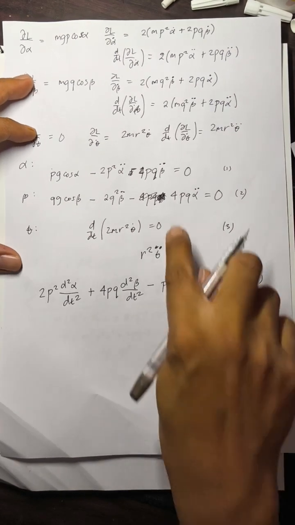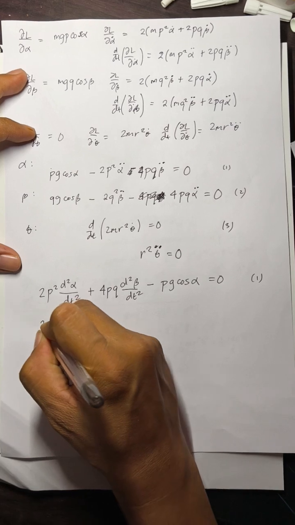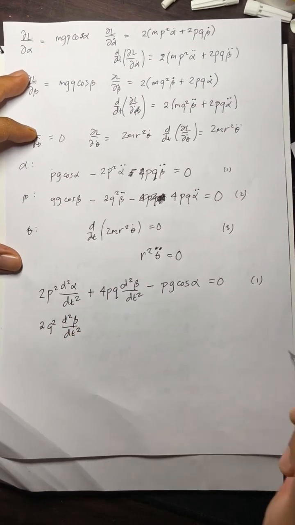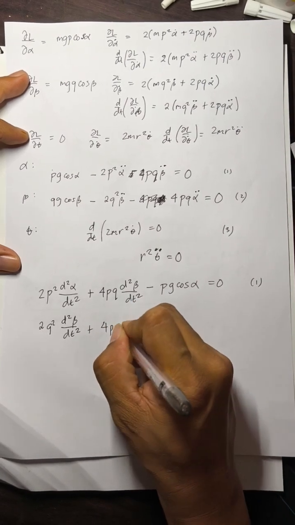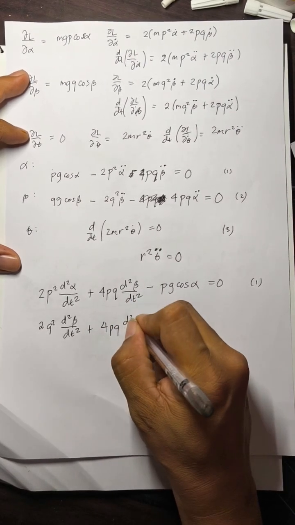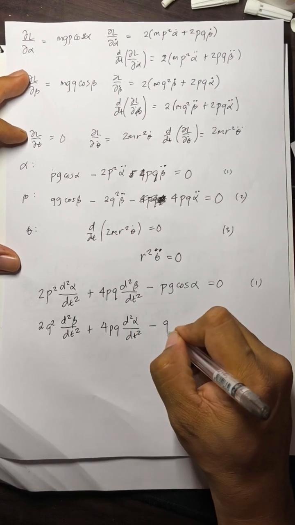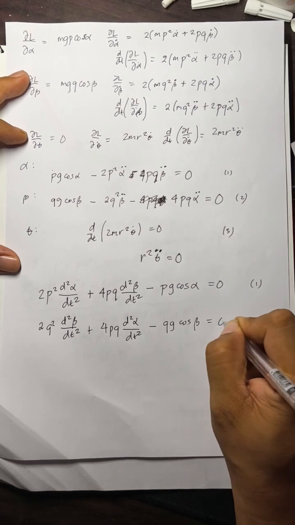This is your equation 1. And this equation would be 2q squared d squared beta over dt squared plus 4pq d squared alpha over dt squared minus qg cosine of beta equals 0.